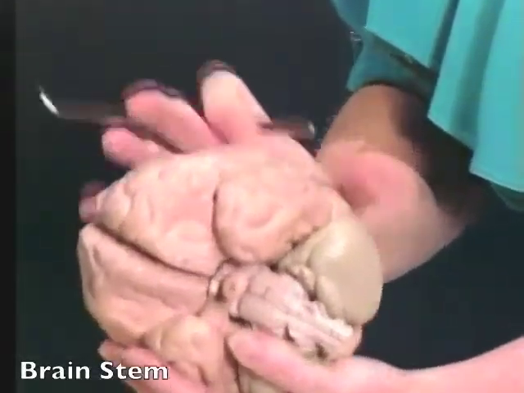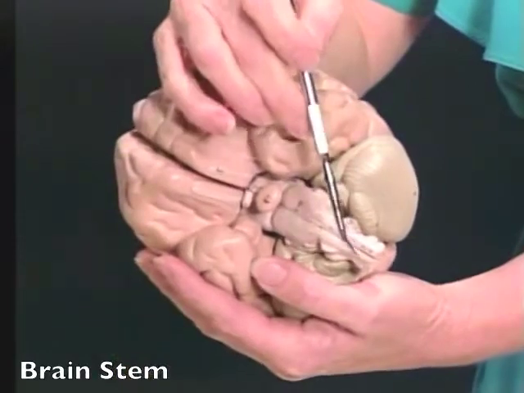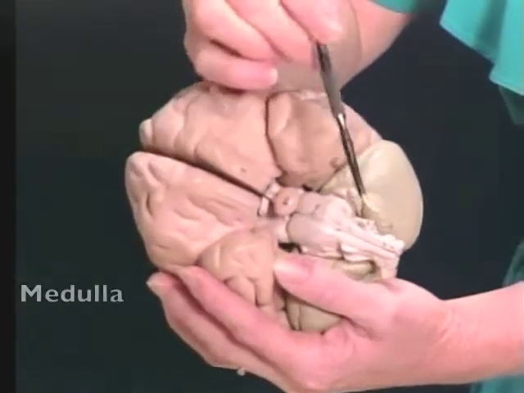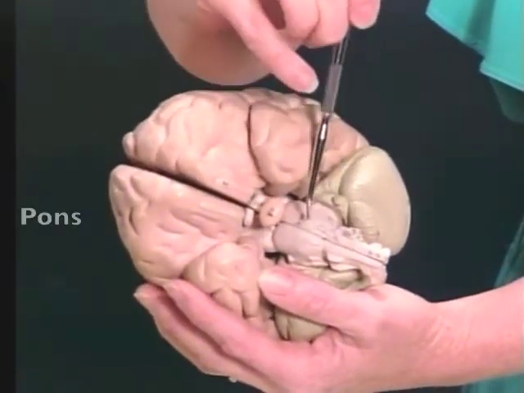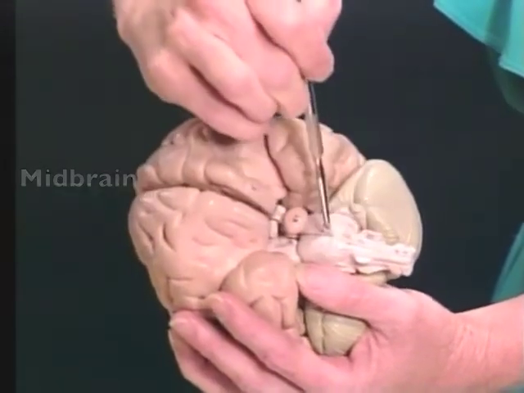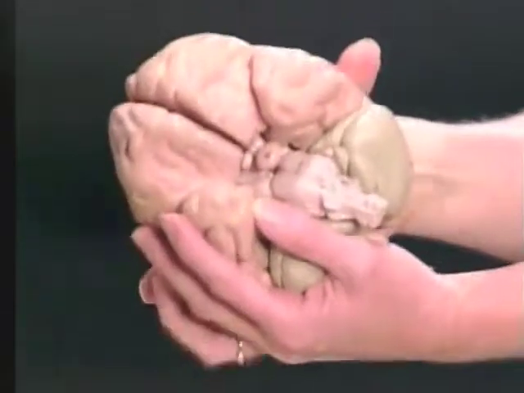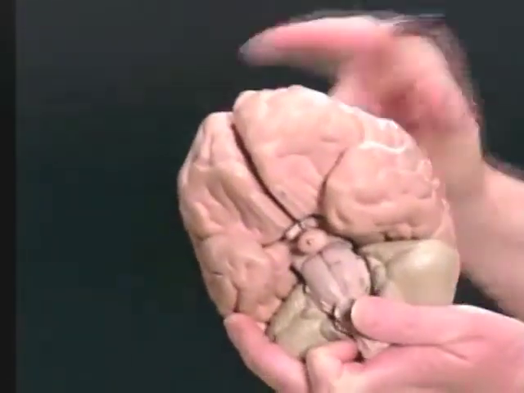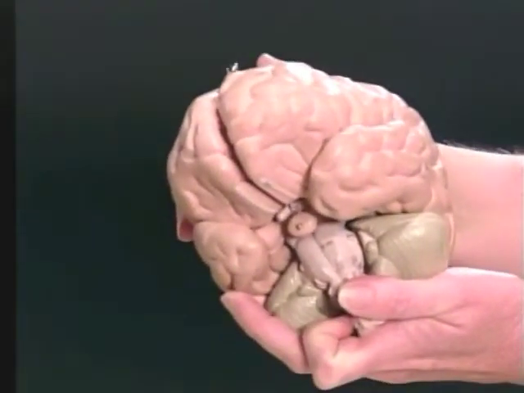The brain stem is composed of three parts: the medulla, the pons, and the midbrain. Medulla, pons, midbrain. I always think of it as a stem because it looks like a flower stem, with the cerebrum being the flower head.